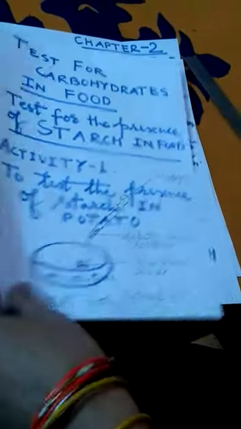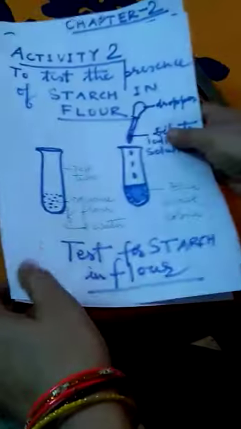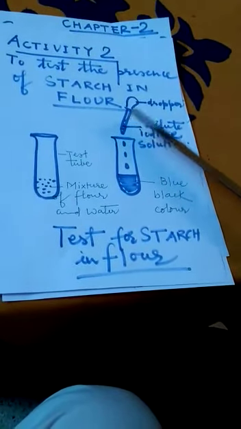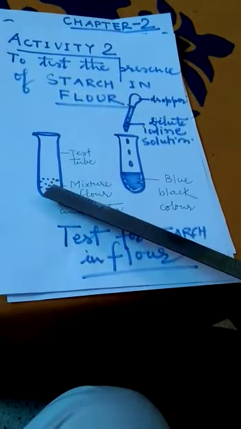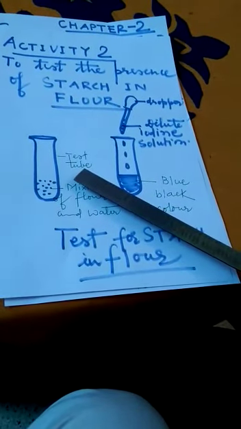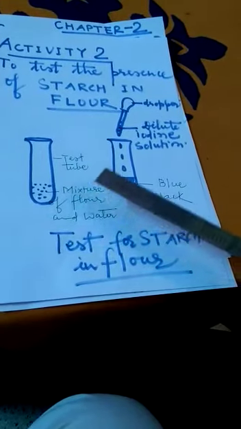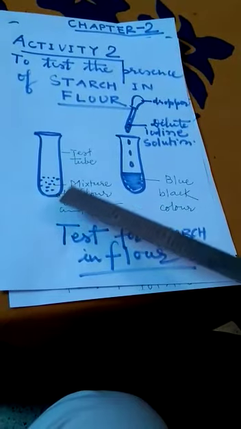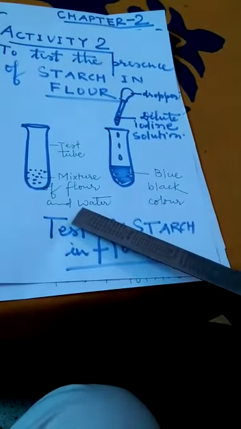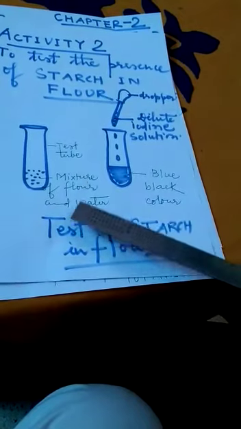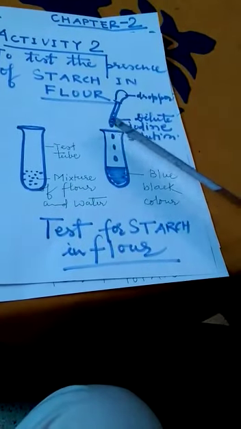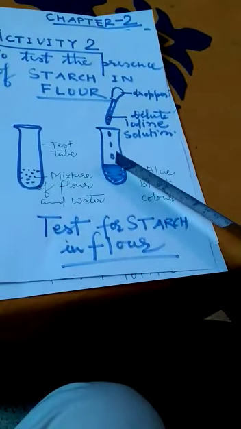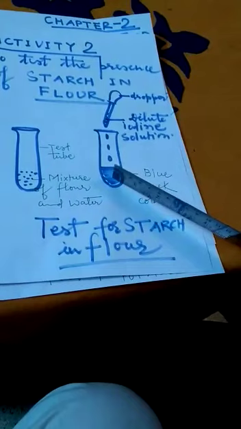So, another activity to test the presence of starch: take a small quantity of flour in a test tube and shake it with a little water. In the first test tube, we have taken the mixture of flour and water, and we have added 2 or 3 drops of dilute iodine solution to the mixture of flour and water.